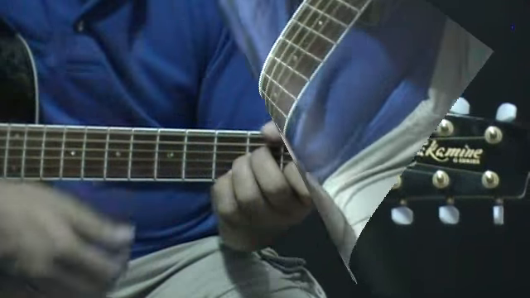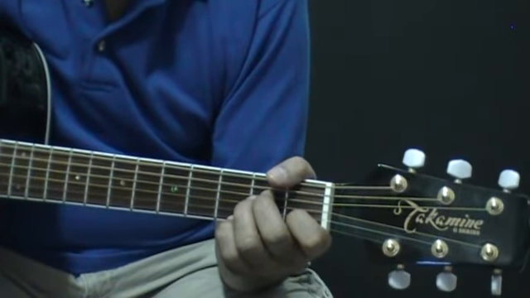Now we know the chords and the strumming pattern. Let's try and play along with the song.